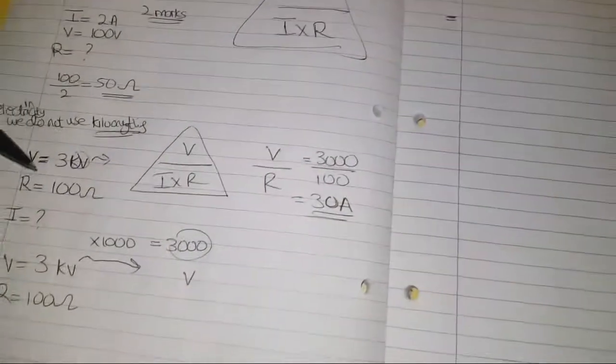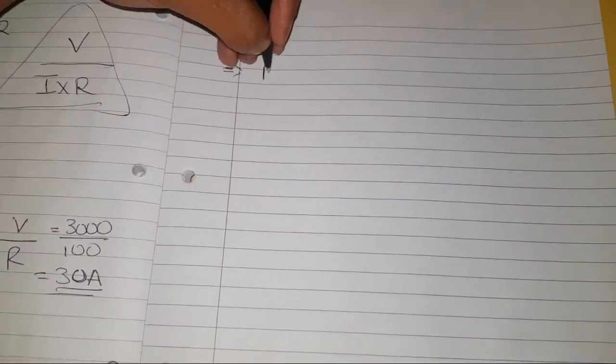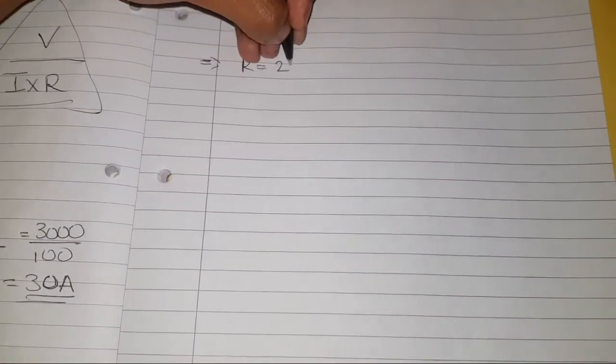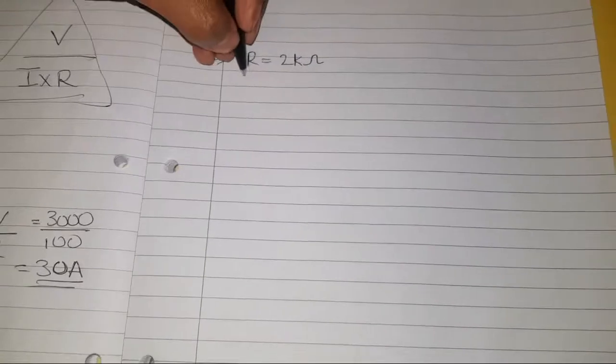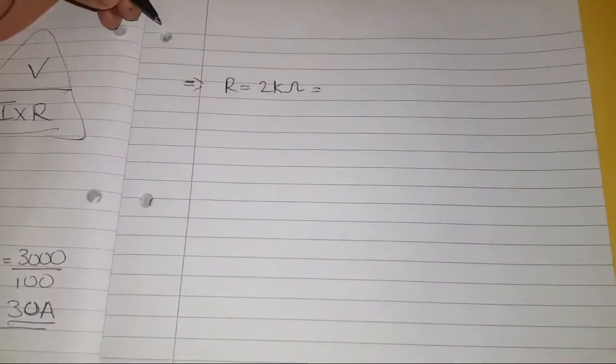It's just good practice because in physics, the way they distinguish between grade 7 and grade 9 students is by people who can convert these things. So with electricity, no matter what they give you, let me give you a different one. Let's say they gave you 2 kilo ohms. 2 kilo ohms would be how many ohms?